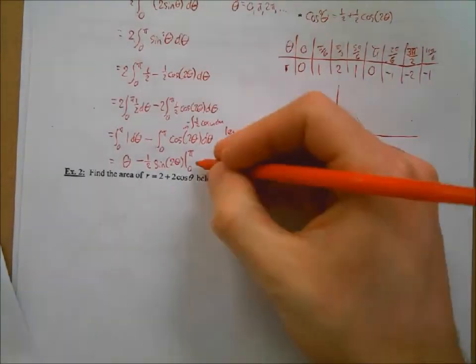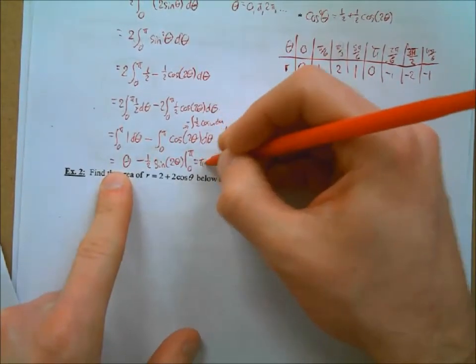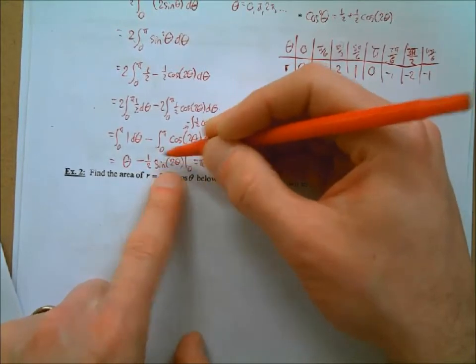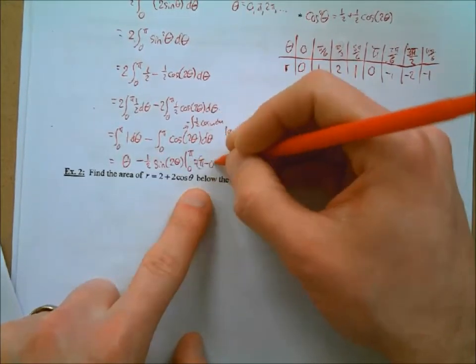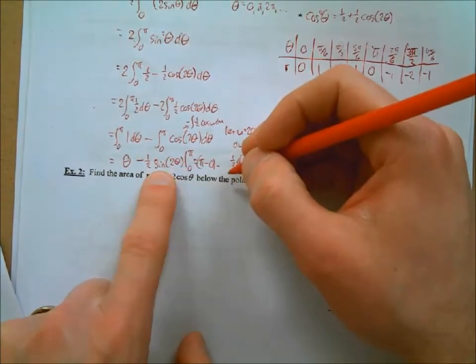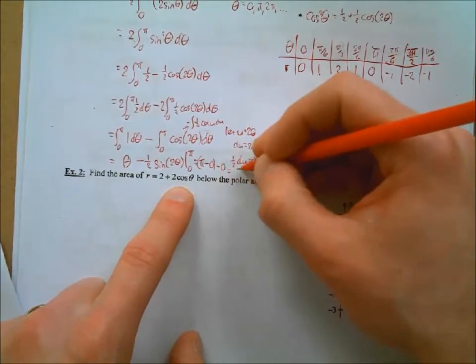Okay? If we plug in pi here, it'll be pi minus 2 times pi is 2 pi, sine of 2 pi is 0, times 1/2 will still be 0, so it's pi minus 0. And then minus, and then 0 and here is 0, 2 times 0 is 0, sine of 0 is 0, 0 times 1/2 will still be 0, so it's minus 0. So it's really just, final answer, pi.